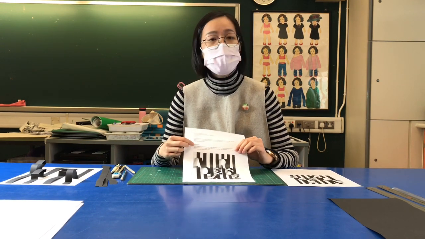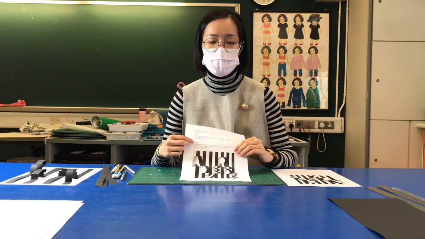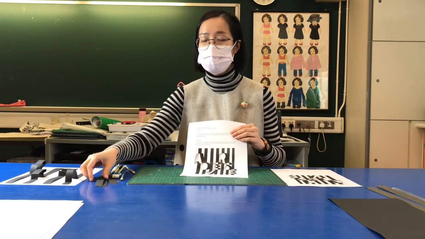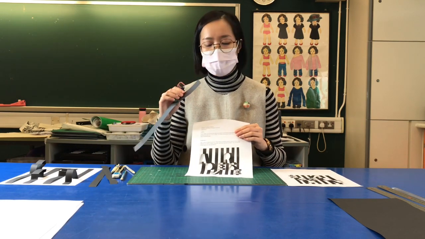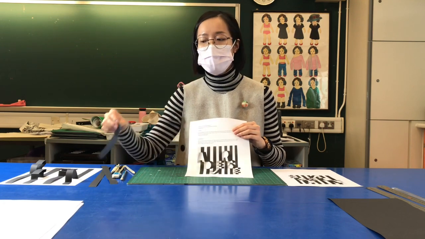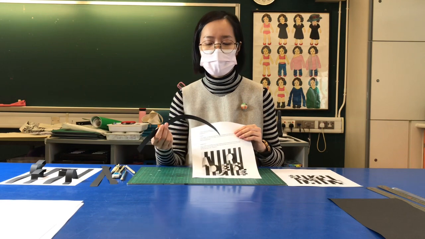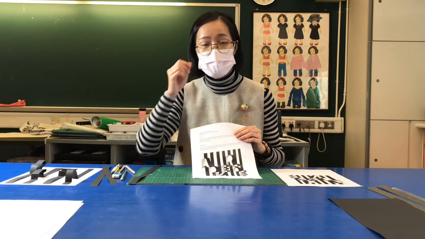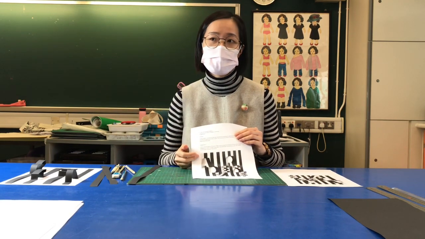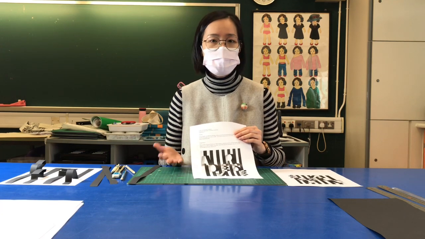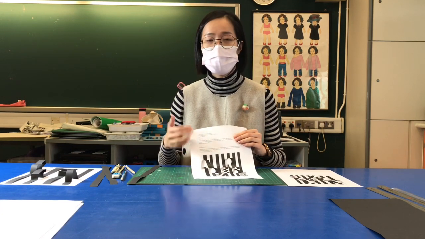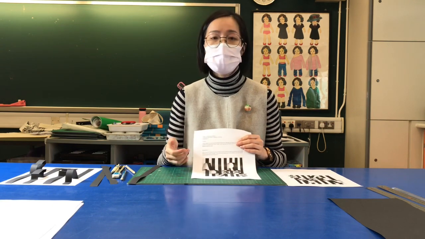And then you will have one assignment to do, which is using some paper strips to make a very easy optical art. If you don't have any paper or color paper at home, you can also use recycled paper, for example magazines or newspaper or any paper found at your home, which you can use in this artwork.